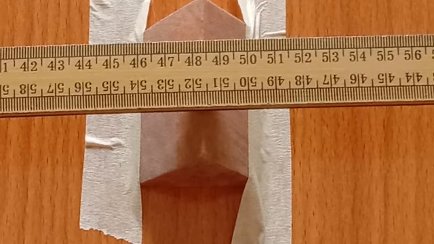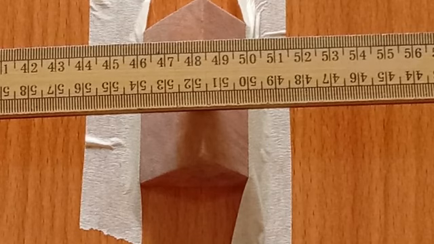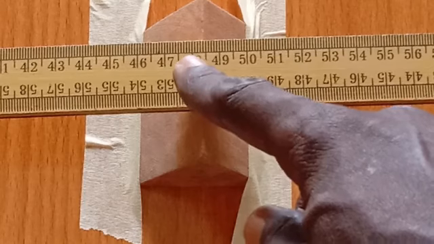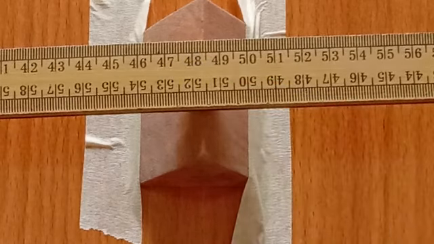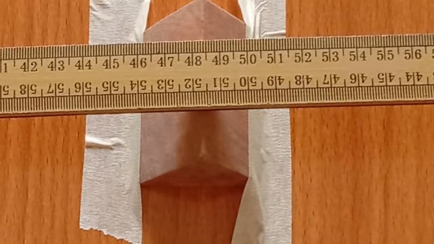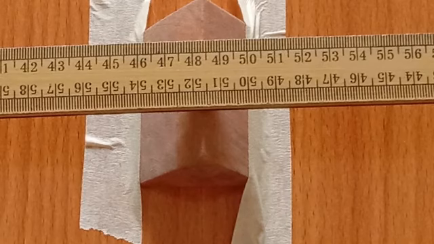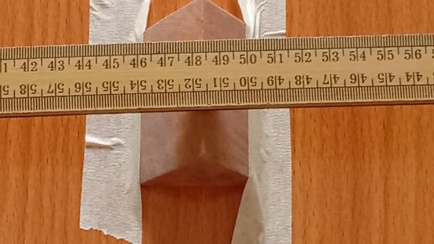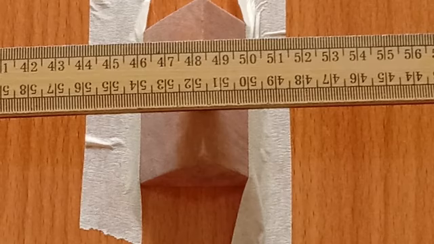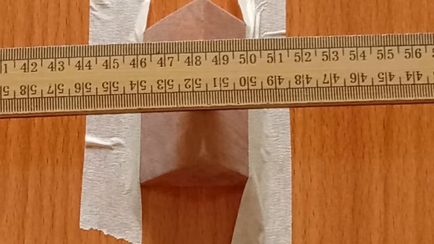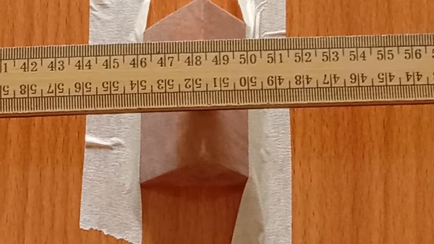So this time around, what is the value? Here is 48.4. It's not up to 48.5. So at 15 centimeter, I have 48.4. Let's say 48.40 centimeter. Here is 47.90. Here is 48.40. So that is for that one. The next is what? 20.